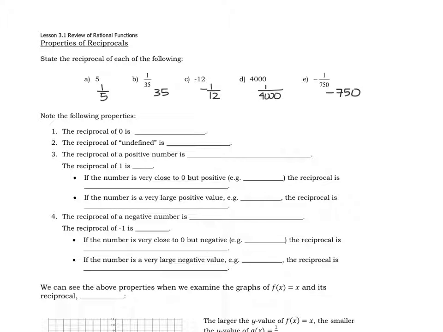Okay, so some of the properties of reciprocals. If you take the reciprocal of 0, so 0 divided by any number, then that means you would get any number divided by 0, which will be undefined. And then the reciprocal of undefined, well, undefined used to be some other number divided by 0. So when you take the reciprocal of that, now 0 is in the numerator and you're dividing by a non-zero number. So then the reciprocal of undefined will be 0.